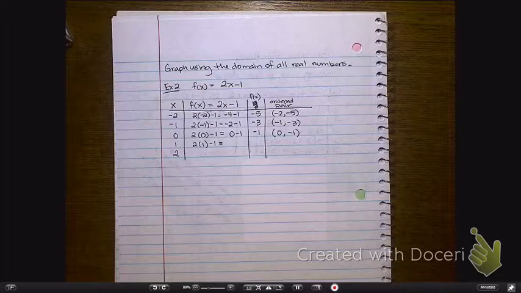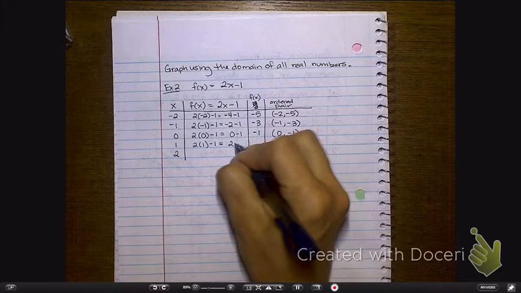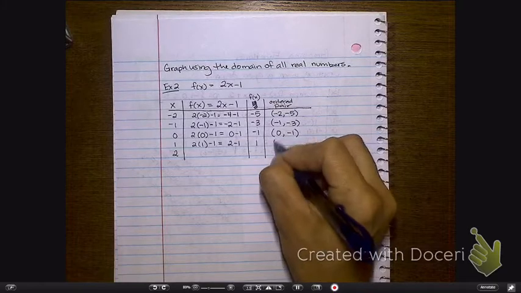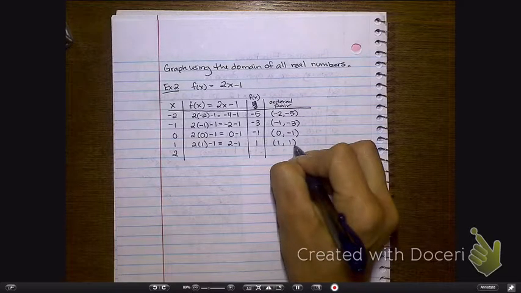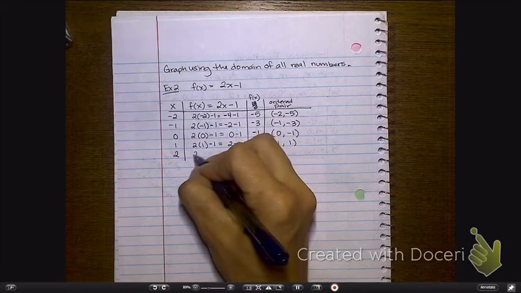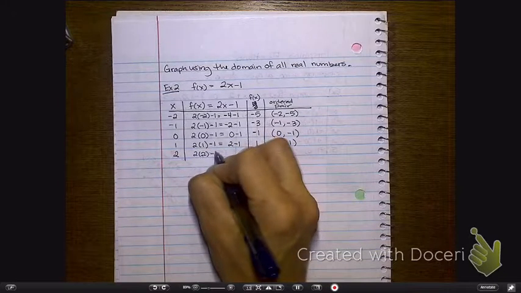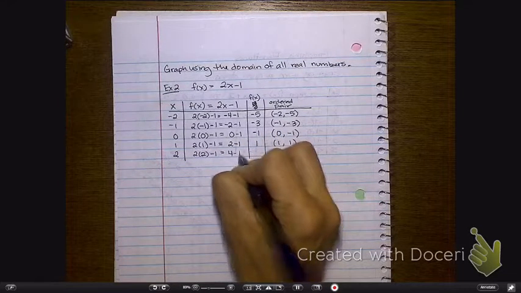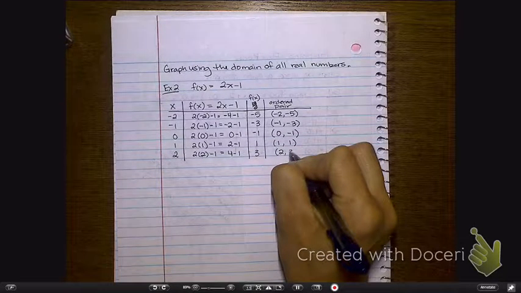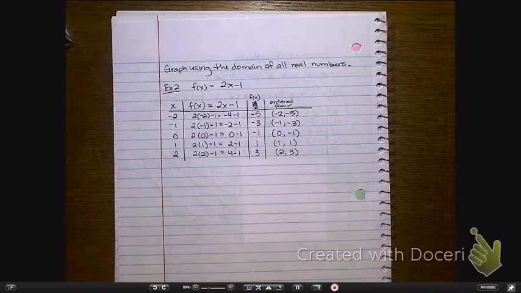Well, that's 2, take away 1. What does that give me? 1. Okay, and here's my very last one. 2 times 2 minus 1. That's 4 minus 1. What's 4 minus 1? 3. Okay. So here are my values.